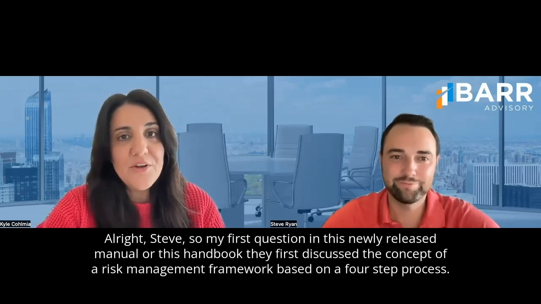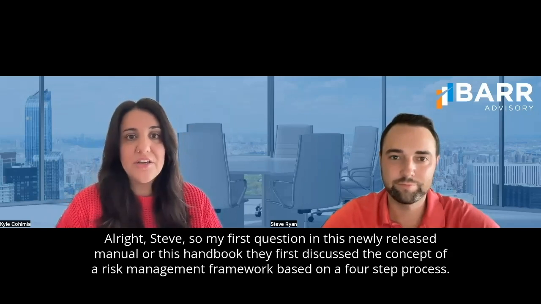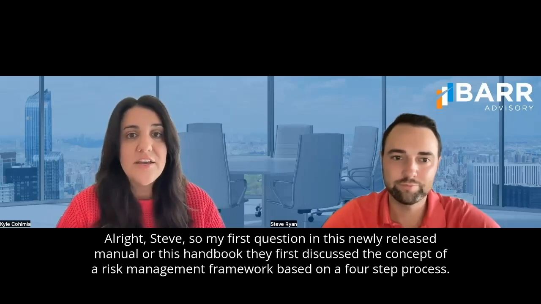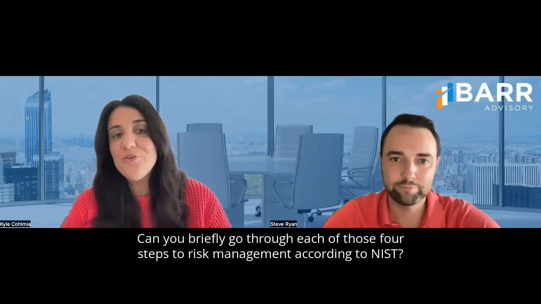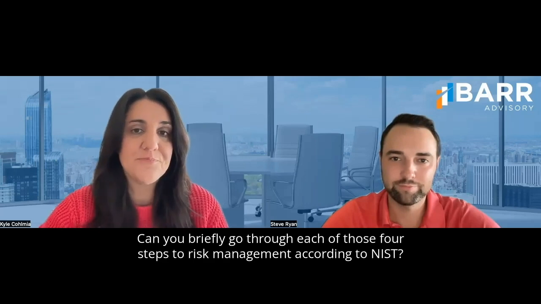All right, Steve, so my first question, in this newly released handbook, they first discuss the concept of a risk management framework based on a four-step process. And they're using the National Institute of Standards and Technology Risk Management Framework for illustration, otherwise known as NIST. Can you briefly go through each of those four steps to risk management according to NIST?